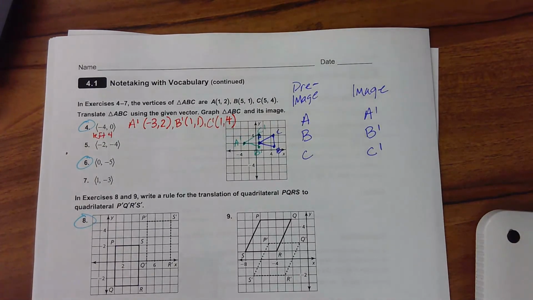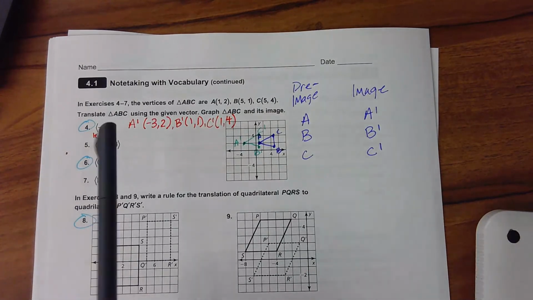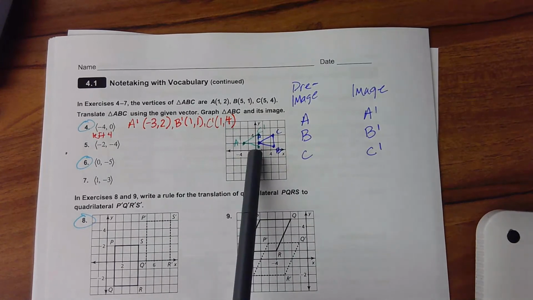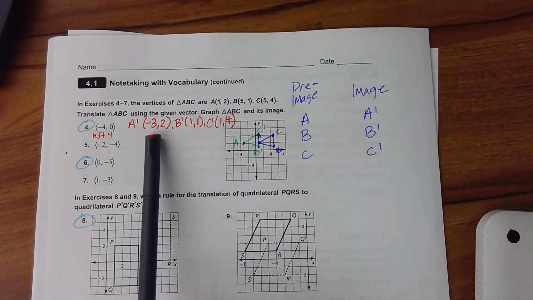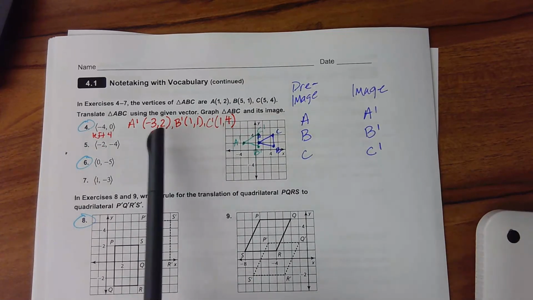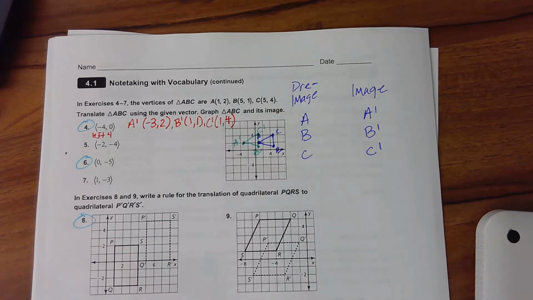To be honest with you, what I'm looking for here is where it's going to be. Obviously I want you to pay attention to the graph, but I'm going to ask that you write down the ending values for all of your images. So I want to know what A prime is, what B prime is, and what C prime is. And that's really ultimately what I'm grading you on.